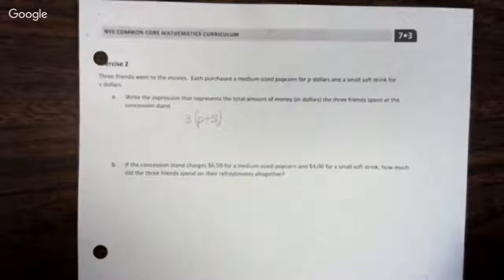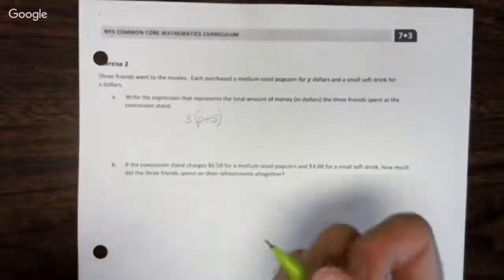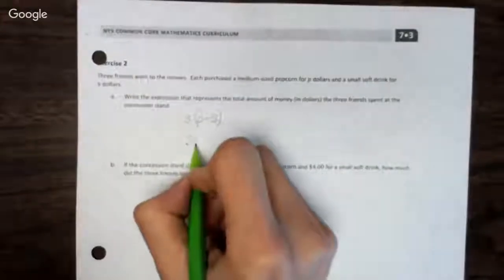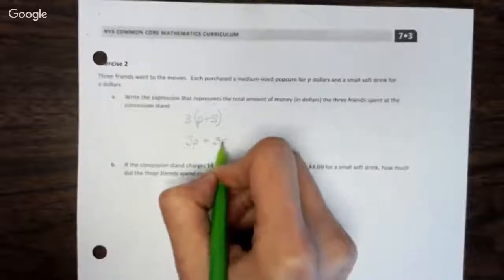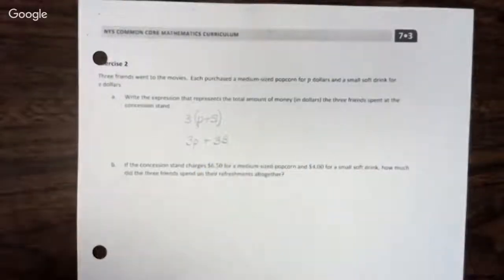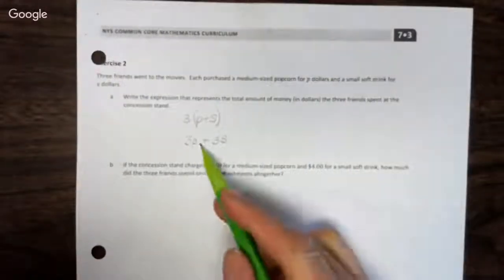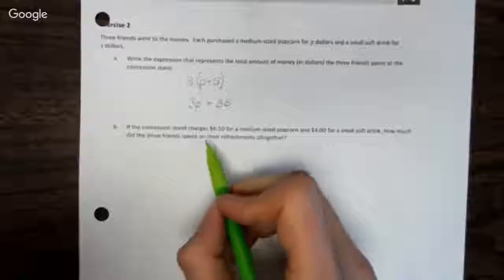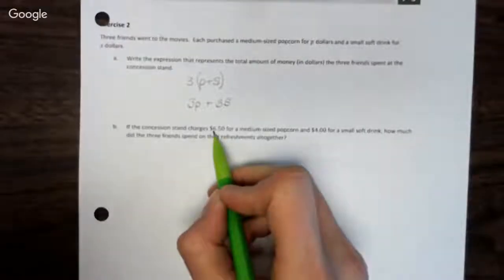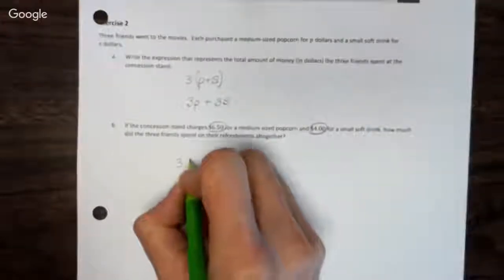So here's an expression. Now, some of you may be thinking, well, couldn't I write that we're buying 3 popcorns and 3 sodas? Well, yeah, you could. So 3P plus 3S, same thing. Okay, either one will work. Now, part B says we know that the popcorn is $6.50 and the drinks are $4. So how much did they spend? I don't care which one you use, you'll get the same answer.